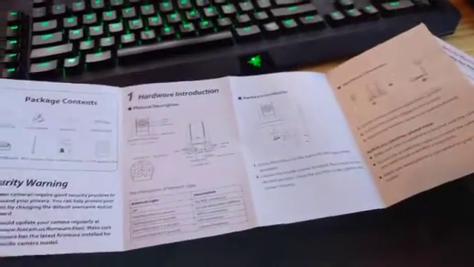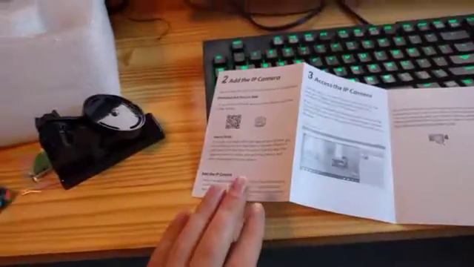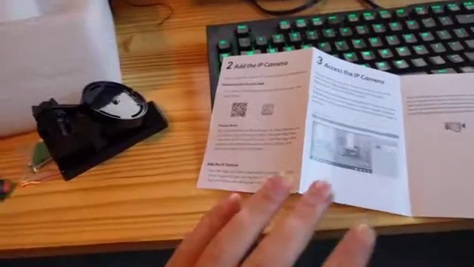Pretty easily too. First things first, take out your phone, download the app, and follow the on-screen instructions for the app.